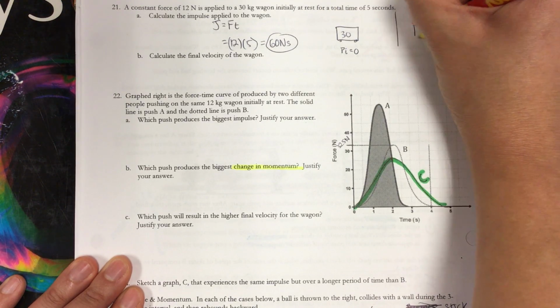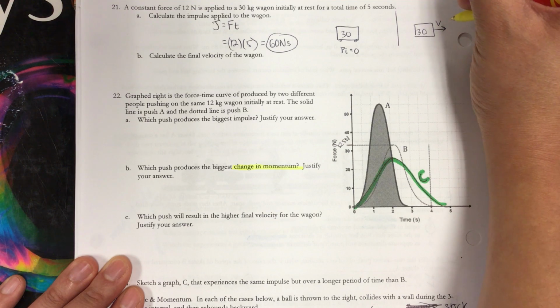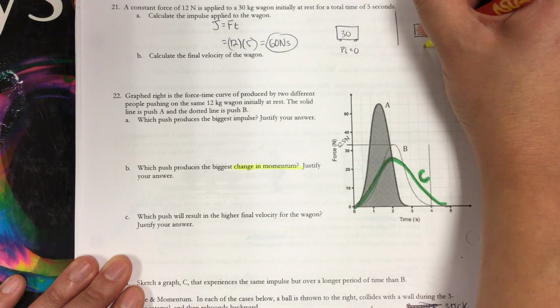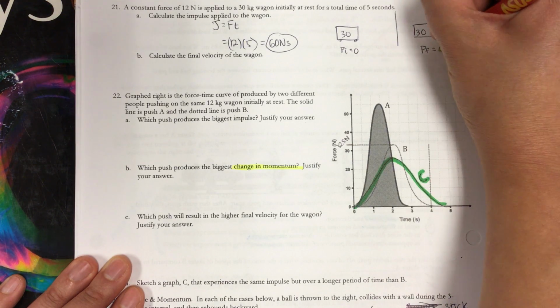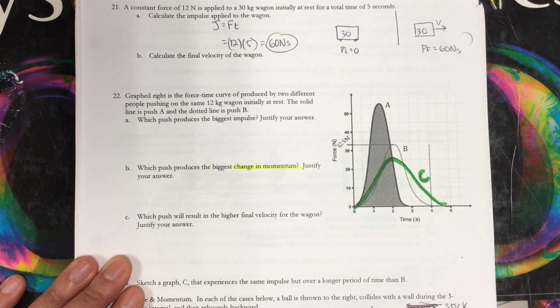The final momentum of this wagon is some sort of positive number. By applying a positive 60 newton second impulse, you've added 60 newton seconds of momentum to your wagon. So the final momentum must be 60. And now I can just solve backwards for v.